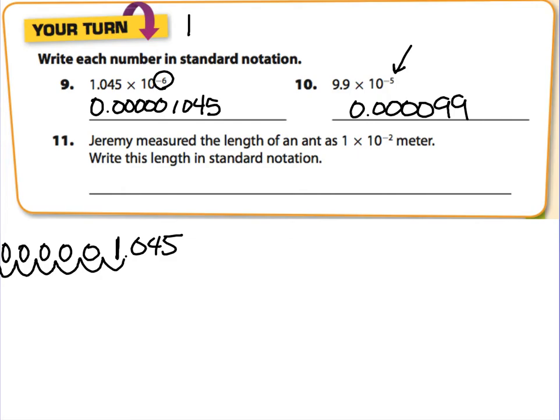And then here you have 1 times 10 to the negative 2, which would be 0.01, or one hundredth of a meter. Okay, so here we measured the length of the ants. It's 1 times 10 to the negative 2 meters, and we're writing it in standard notation.